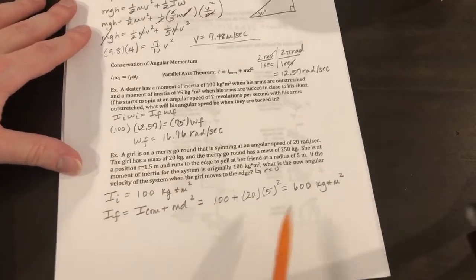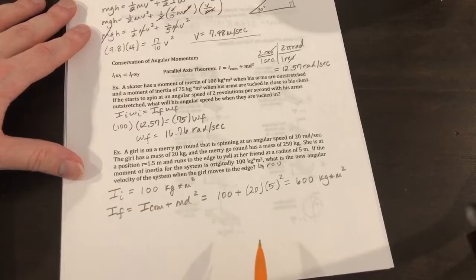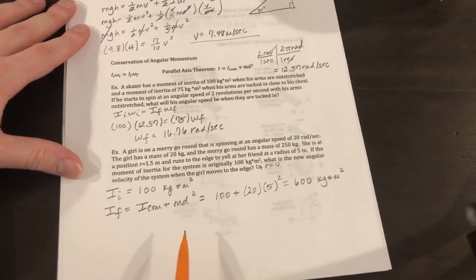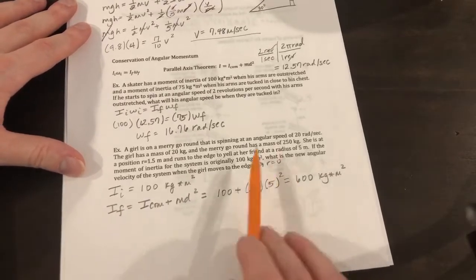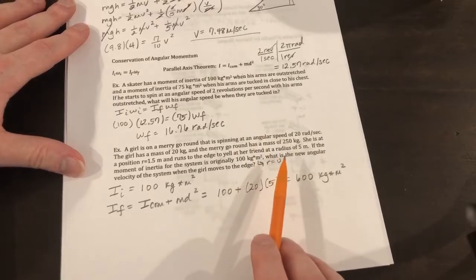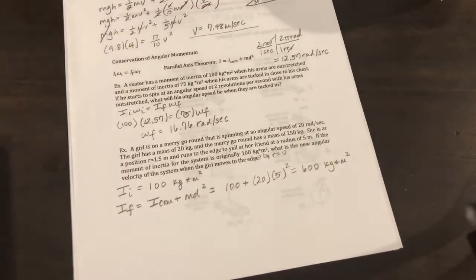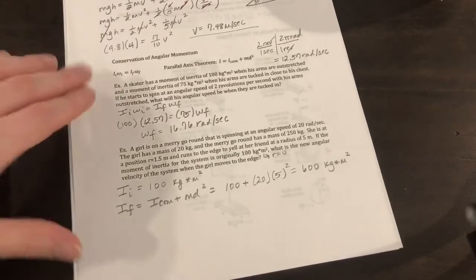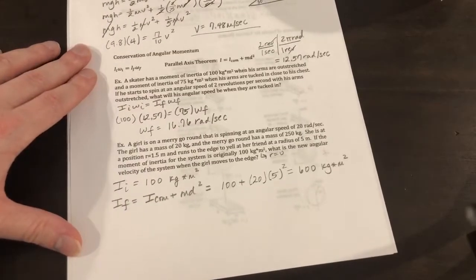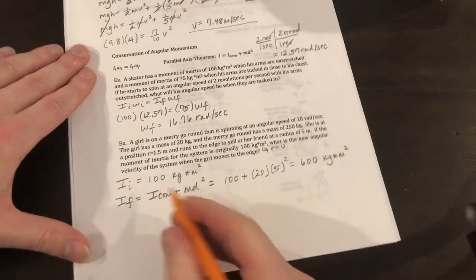But I think the way it was supposed to have been written is saying that the system just spinning with her at a radius of 0 should have been 100. That's the way I interpreted it. So anyways, just go with the flow on that.